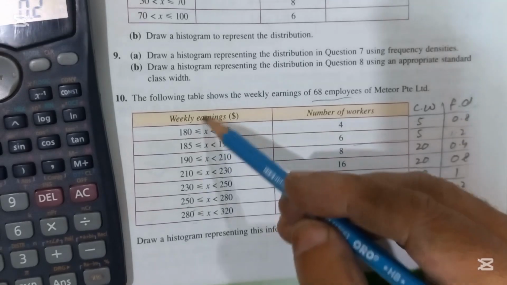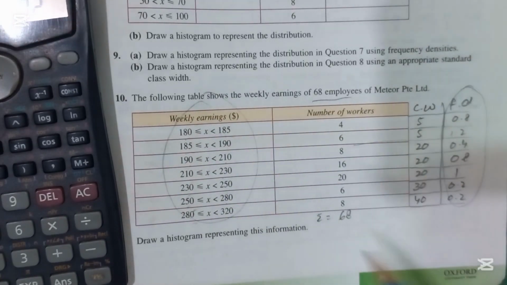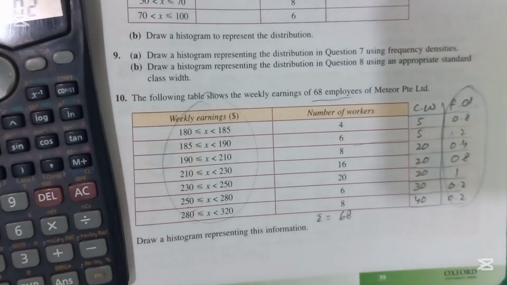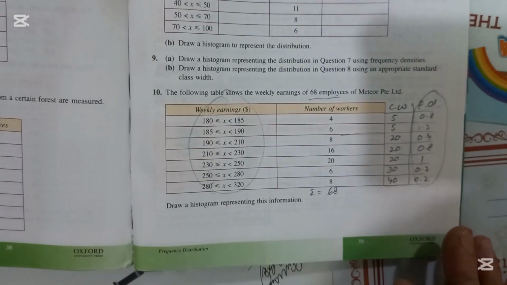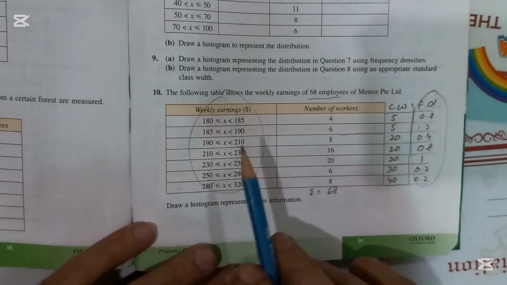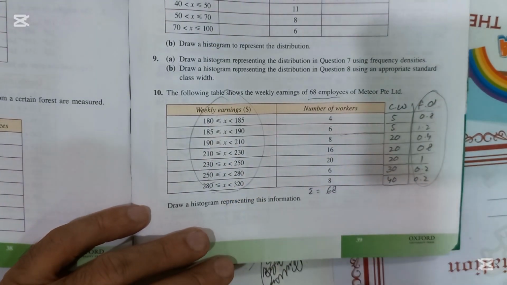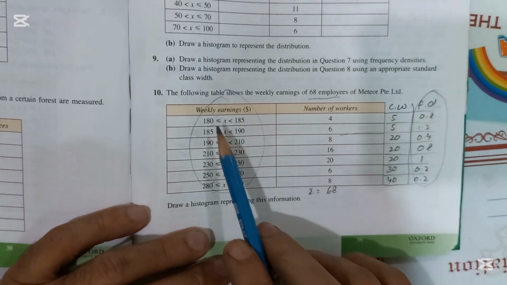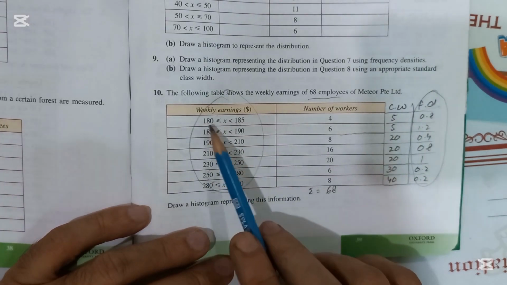Now we will use this column and this column for drawing the histogram. Okay students, the next thing to remember and be careful about: if we start from 180 and end on 320, taking 10 units for one box, then 180 to 320 will take almost 14 or 15 boxes.